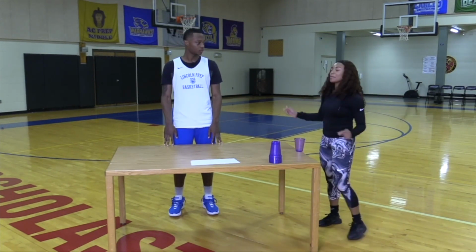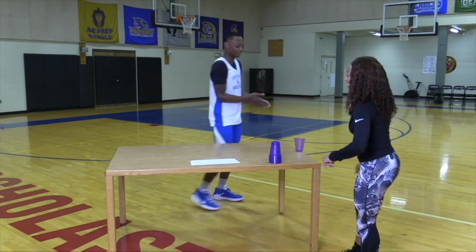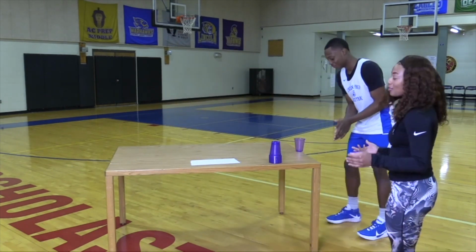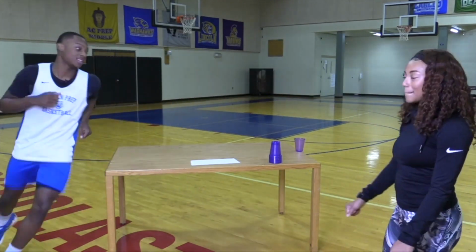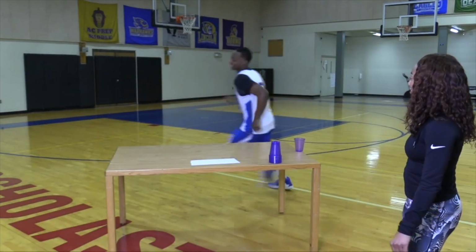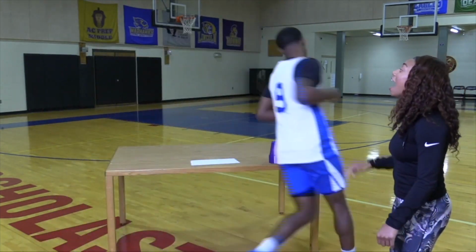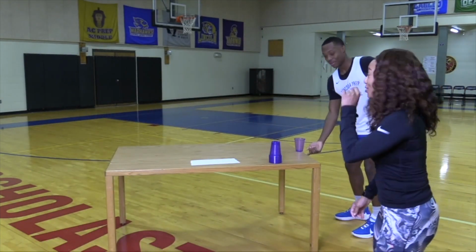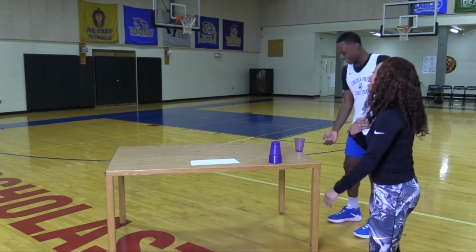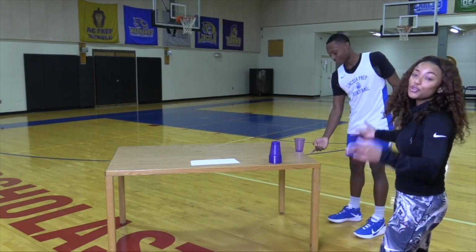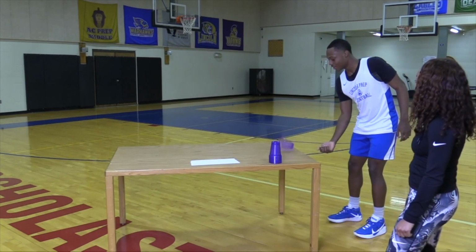So let's have Torin demonstrate what it looks like. He's gonna run around the table twice. He was actually supposed to run around the table once. But it's okay, but I said twice. Now he earns 2 flips. Go ahead and flip.